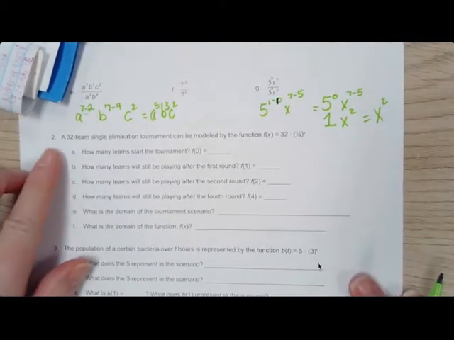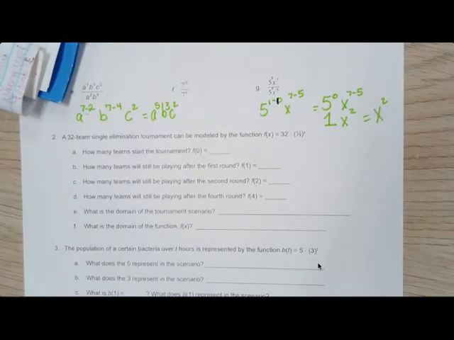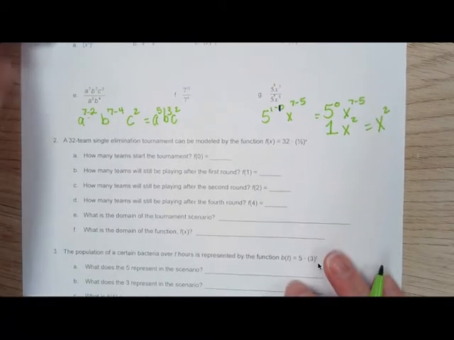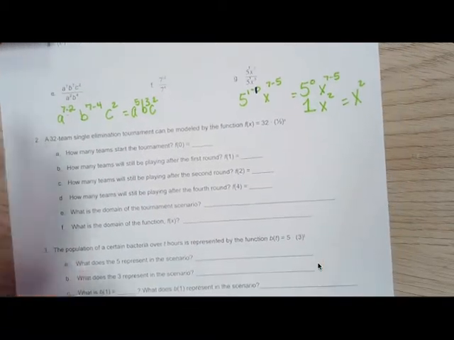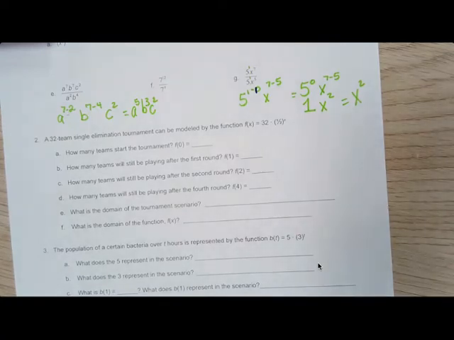So let's look at number 2. This is probably the one that had the most confusion. So a 32-team single elimination tournament can be modeled by that function, 32 times half to the x.